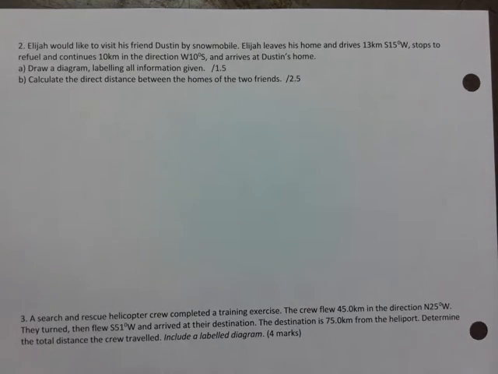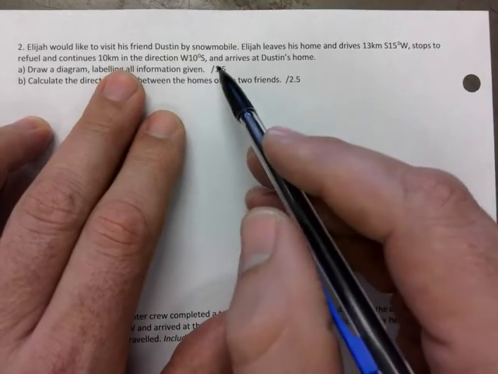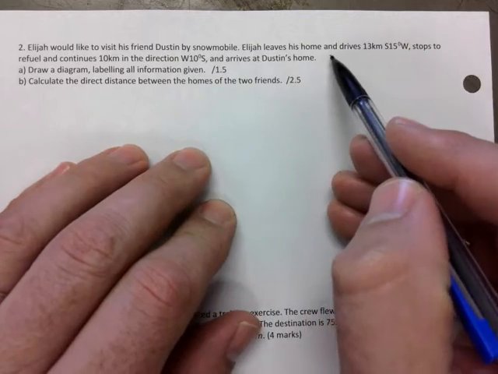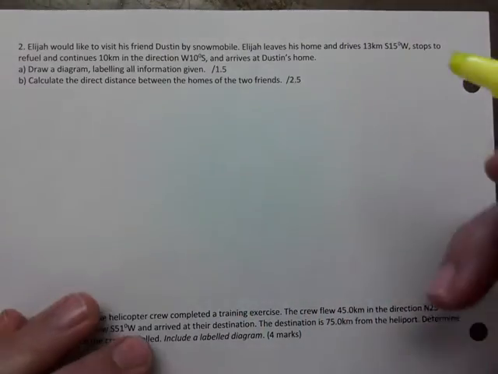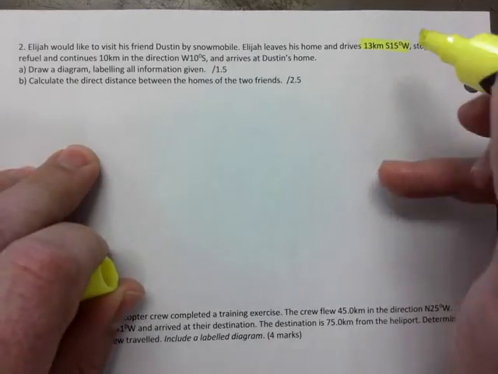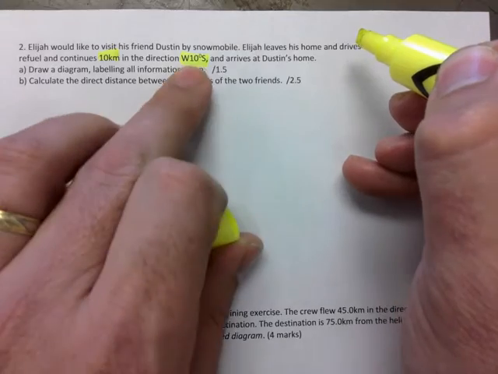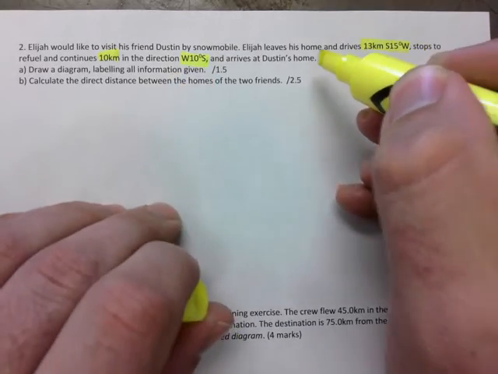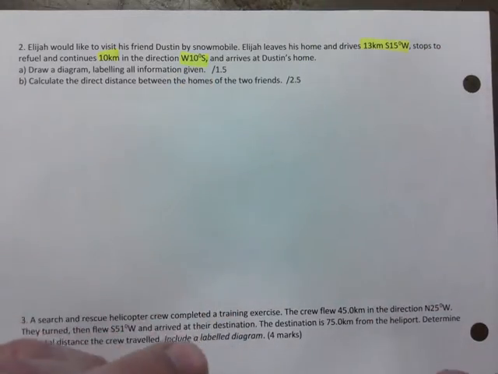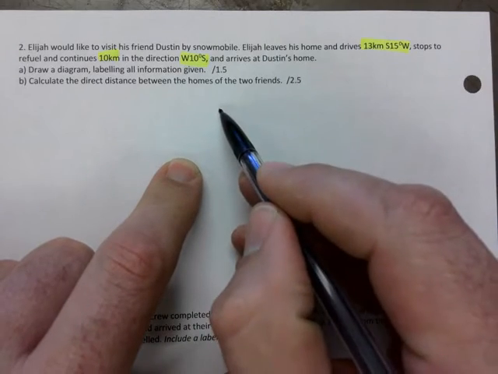Okay. So Elijah would like to visit his friend Dustin by snowmobile. Elijah leaves his home and drives this distance at a direction, right? Stops, refuels, and continues 10 kilometers in the direction west 10 degrees south to arrive at Dustin's home. So I'm going to start with the first part here.